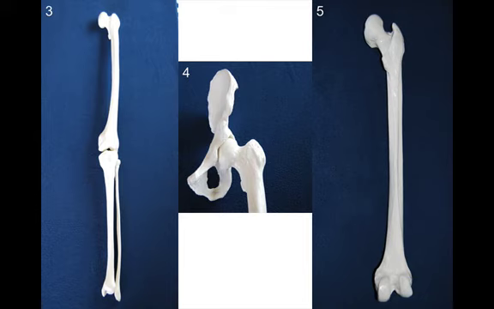And so the femur then is far right. That's number 5. You're seeing the posterior aspect of the femur, and you're also seeing distally the medial and lateral condyles, and then proximally, so that would be the top of the image, you're seeing the head of the femur, and remember that's always pointed medially.